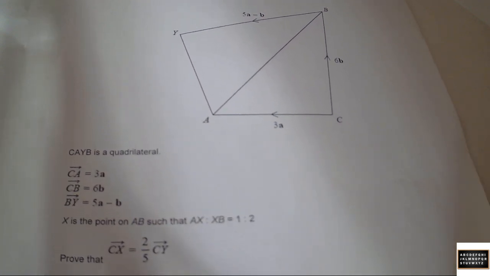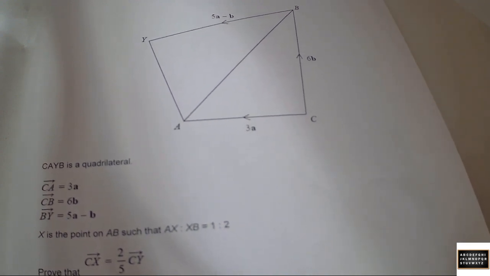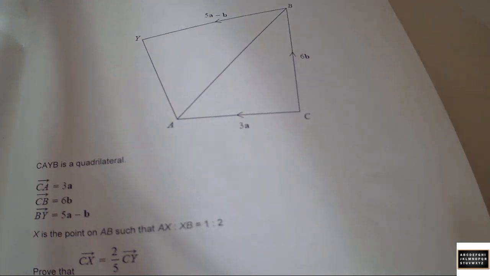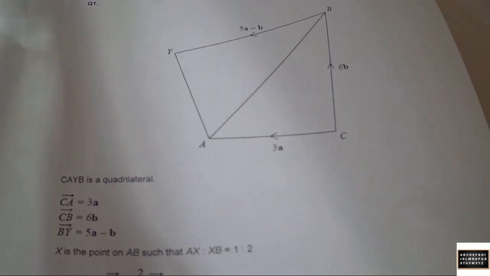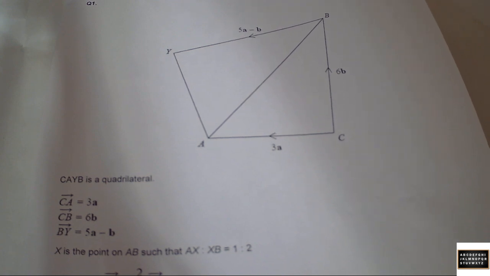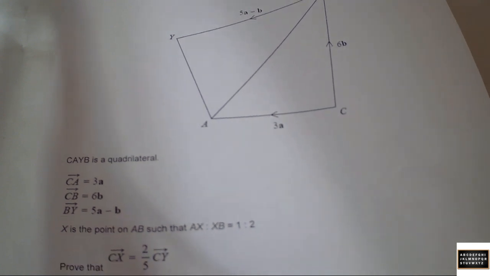It's quite difficult to print these out in a way that you can see the whole screen, so I'm going to move it around so you can see what's going on. Here is a quadrilateral, which I'll show you at the top here. This quadrilateral, ABCD, has these vectors filled in for you, which is quite useful.